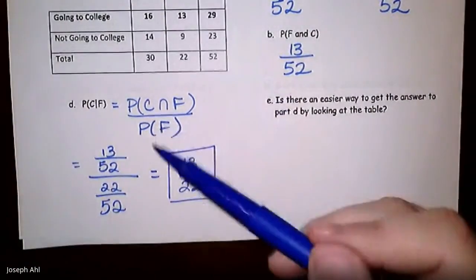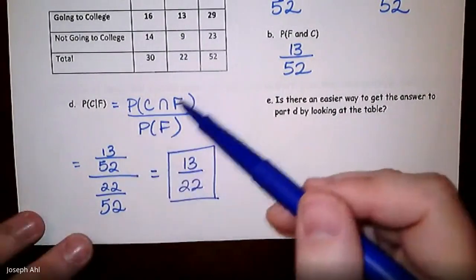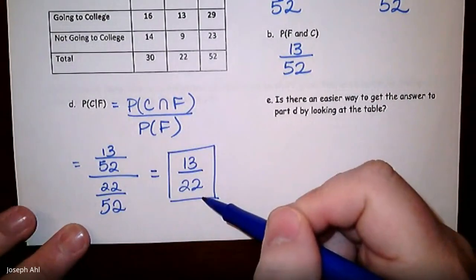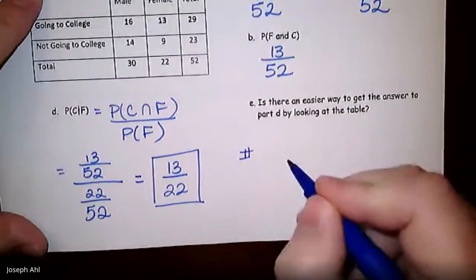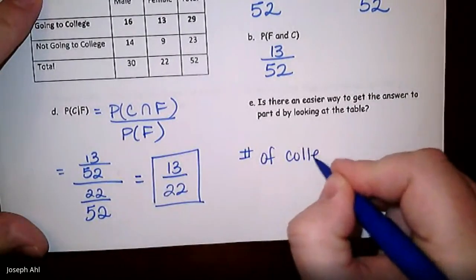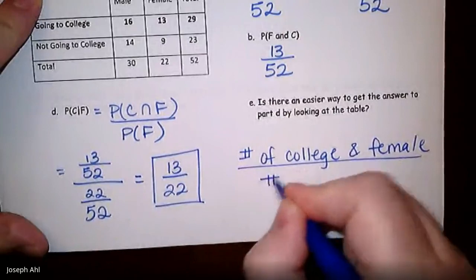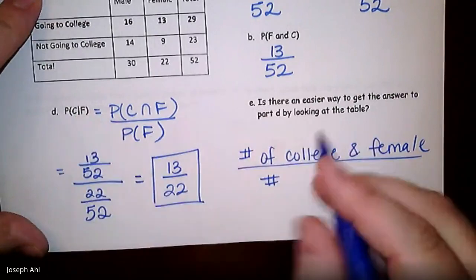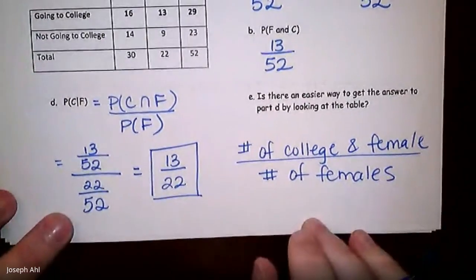So the question is, are we going to be pretty good at getting those fractions from the table and dividing those results? I would say for sure we can do that pretty easily. But is there a quicker way just to get to right away 13 over 22? I would say so, and that's what part E says over here. So what's the numerator really? It's the number of people in the intersection college and female. So it's the number of college and female divided by what's my new sample space. Okay, my new sample space, remember the denominator here is just going to be females. So we're just looking at dividing by the number of females, not by the total number of participants in this survey.